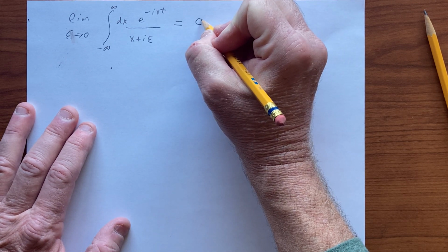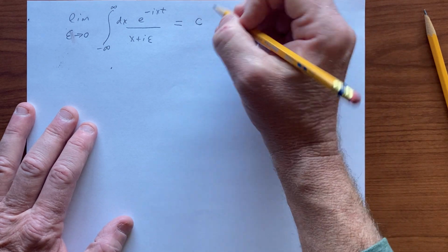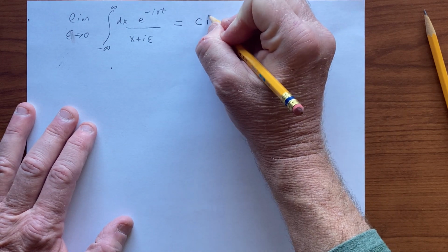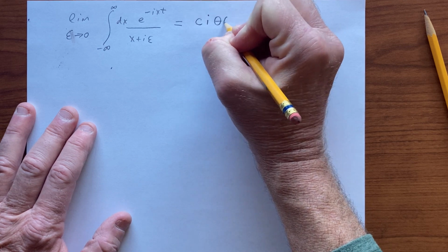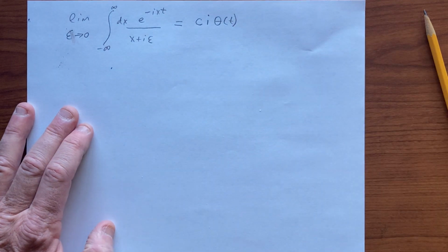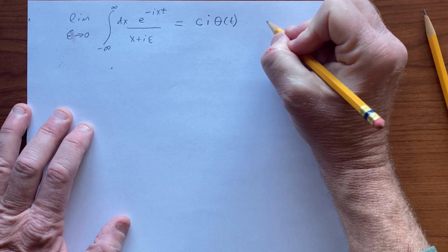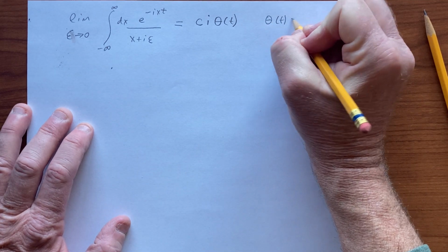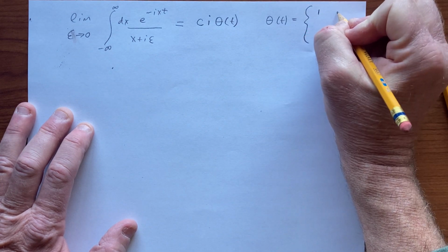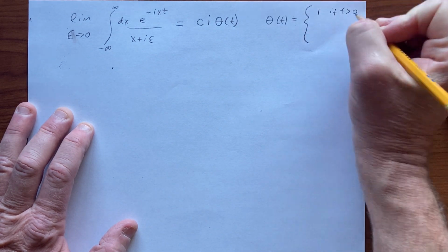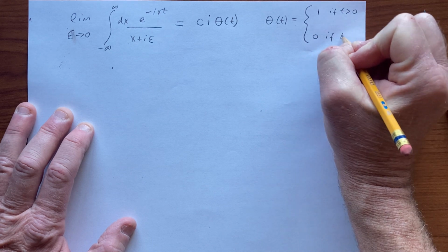I think it's a negative constant, 2 pi or something like that. It's a complex function. There's an imaginary number, and we get the step function. We get the value of the function of t, where theta of t is equal to 1 if t is positive, and 0 if t is negative.